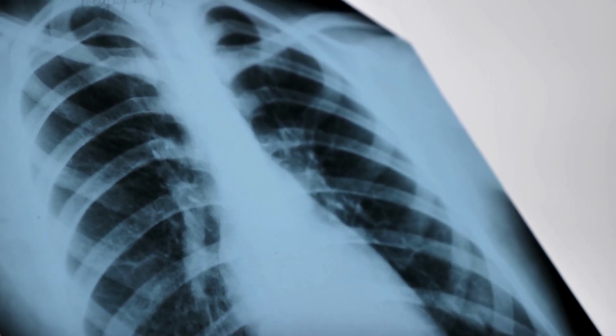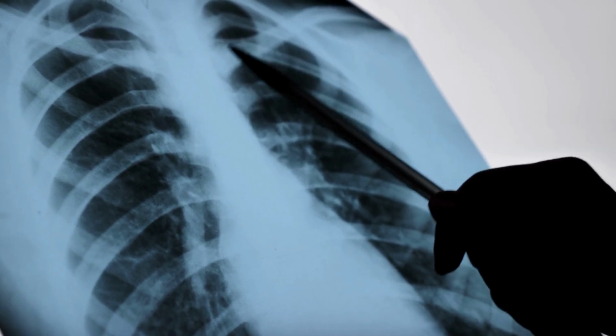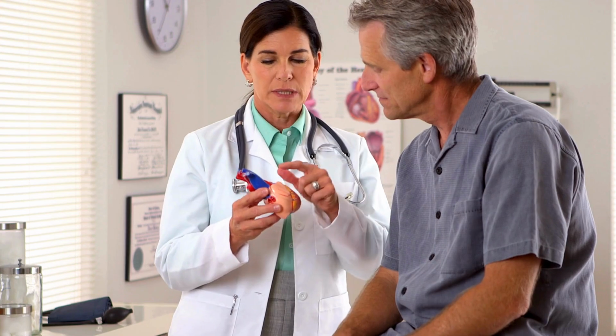By systematically reviewing the image, considering the clinical history, and focusing on key areas, you can make an informed interpretation and guide the next steps in the patient's care.